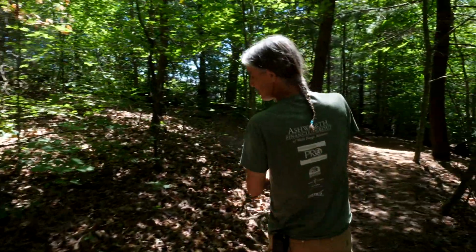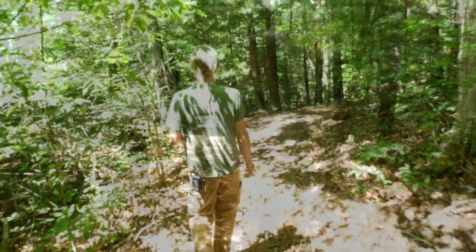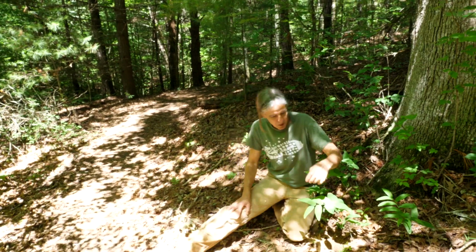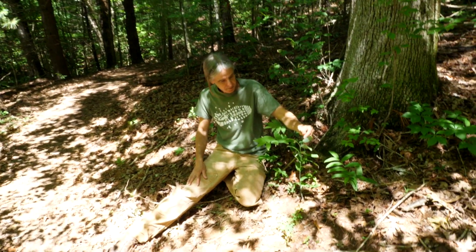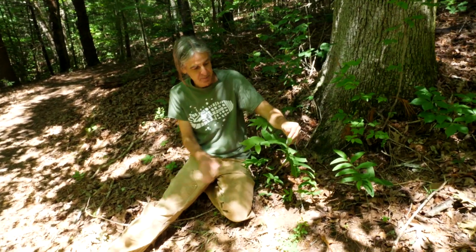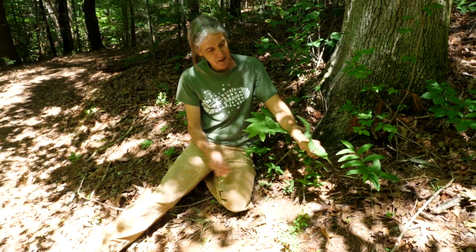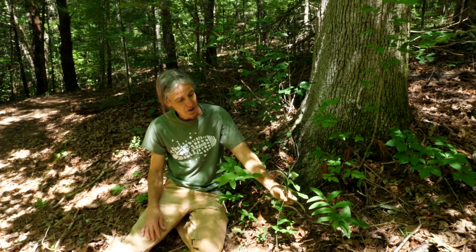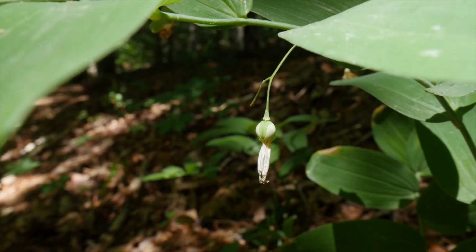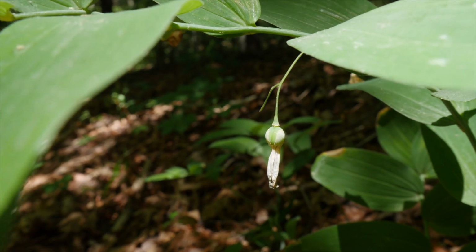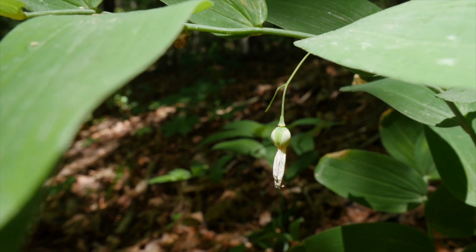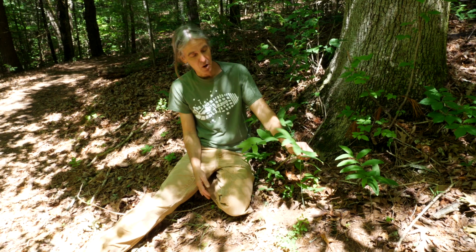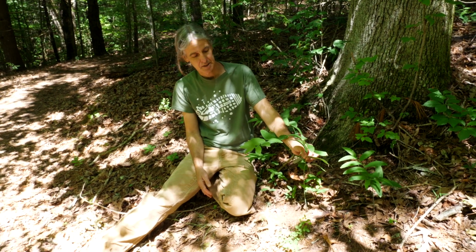Let's try and get one more species and wrap this one up. Oh, here's another great one. Those of you who watched our last ramble, here's a test, here's a quiz. Is this false Solomon seal or true Solomon seal? I'll give you a hint. The flowers are coming up underneath this plant, underneath this leaf, rather than at the end of it. So which is it? False Solomon seal or true Solomon seal?